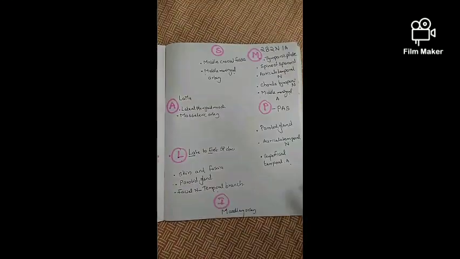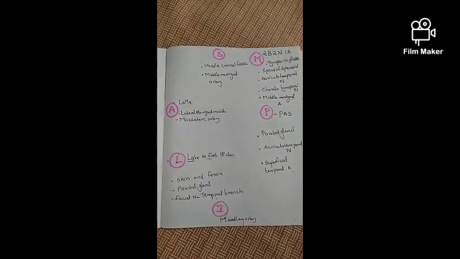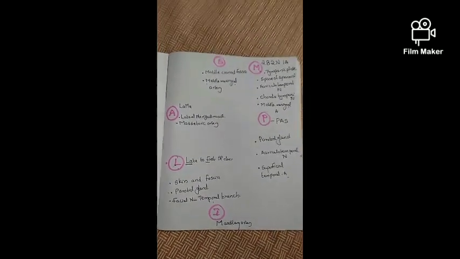So these are the relations of the temporomandibular joint. I hope it is clear to all, and thank you.